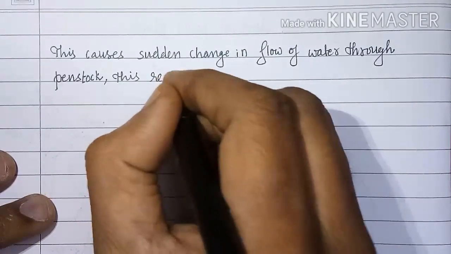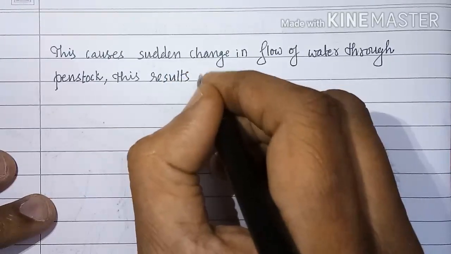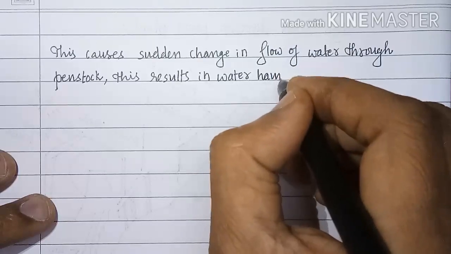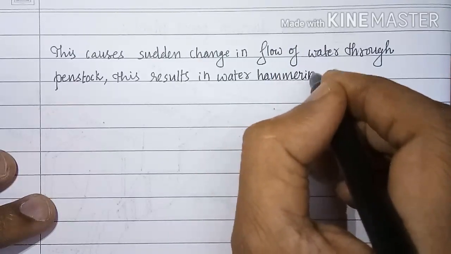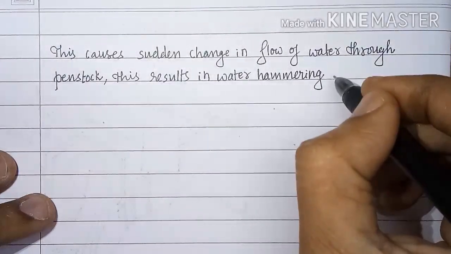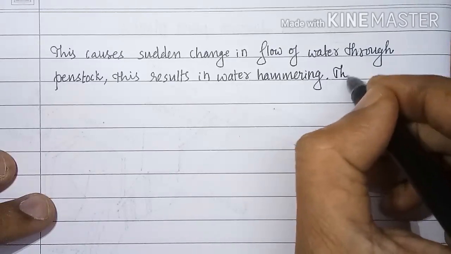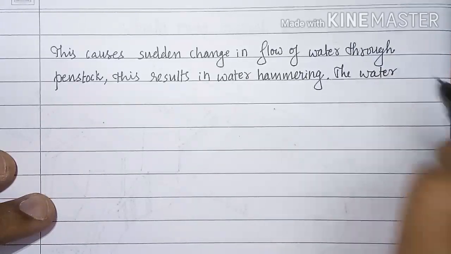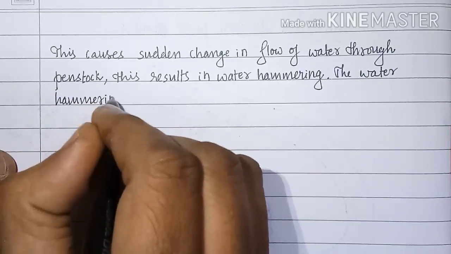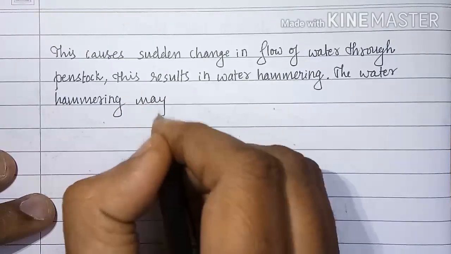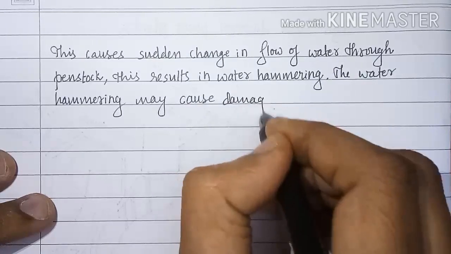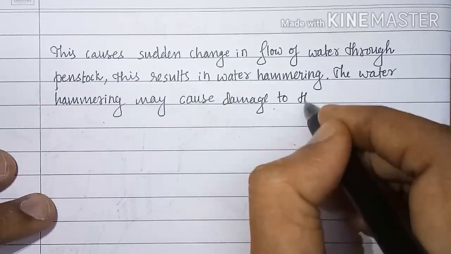This results in water hammering. The water hammering may cause damage to the penstock.